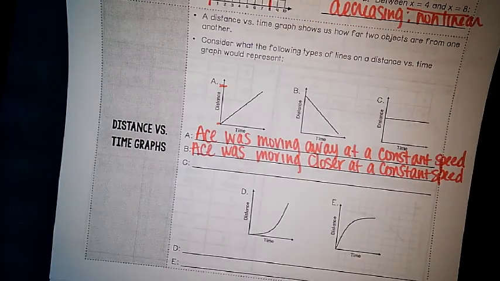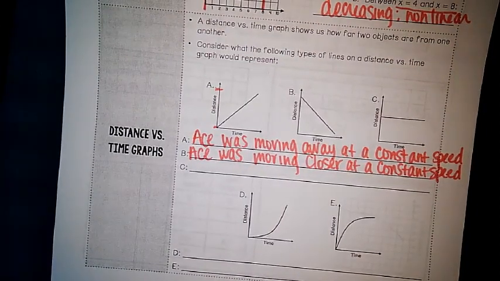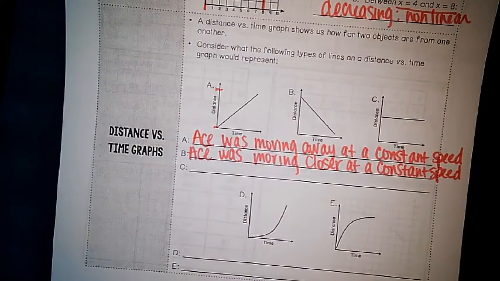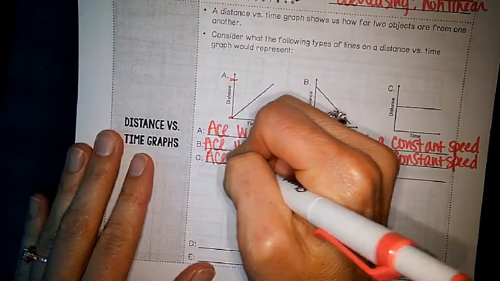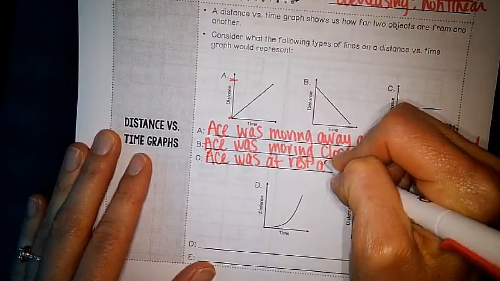He's at rest, he's not moving over a certain amount of what? Time. Do y'all see what's happening? Okay, thank you. Ace was at rest and not changing his distance.